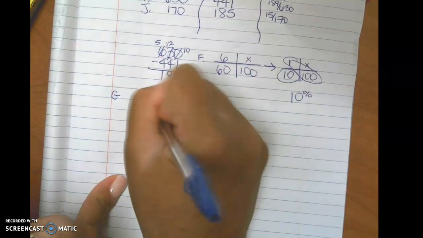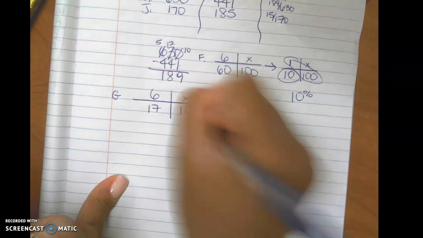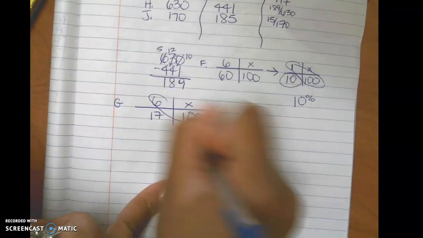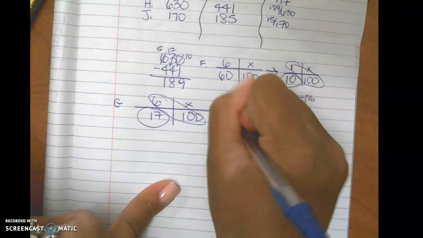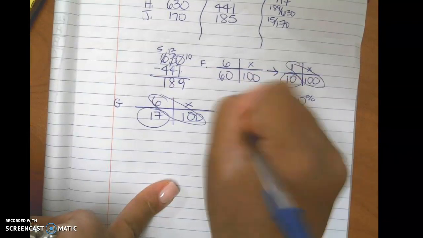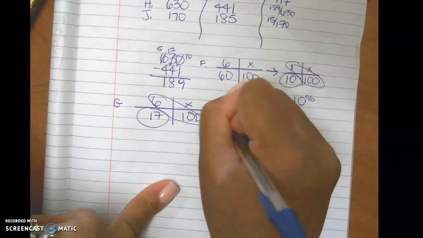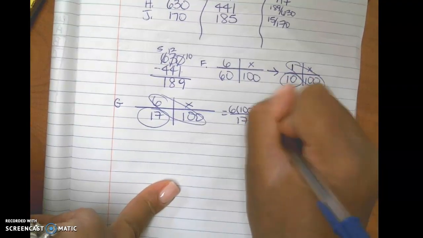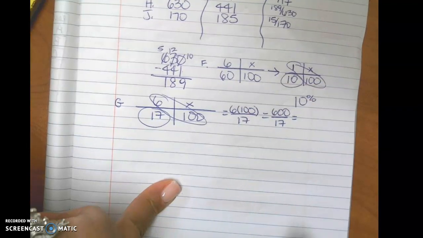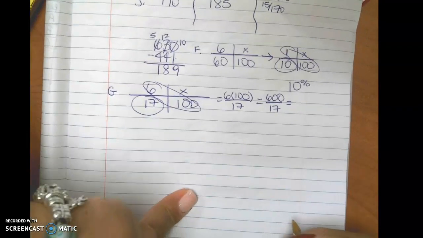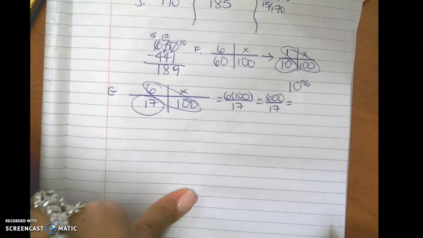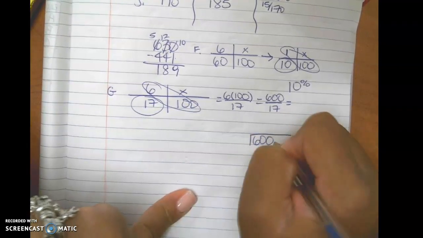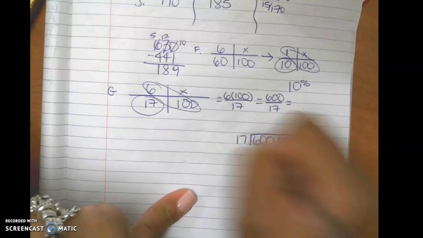For letter G, make your proportion. 6 out of 17 is the same as x out of 100. Okay, I got to do a little bit more work here. Cross multiply, then divide. 6 times 100 over 17. 600 over 17. Not 17 divided by 600. Read top to bottom, left to right. 600 divided by 17. What's an easy way to divide here?